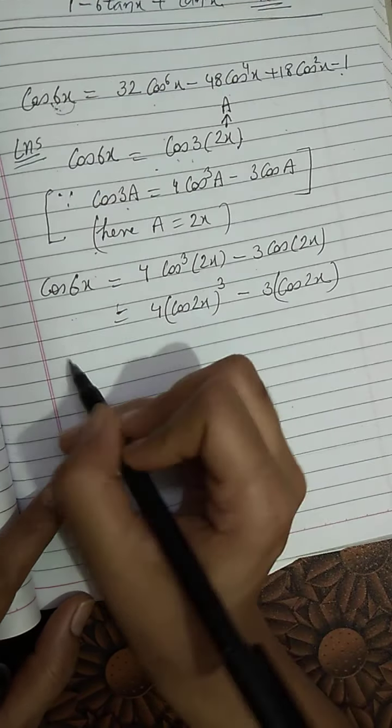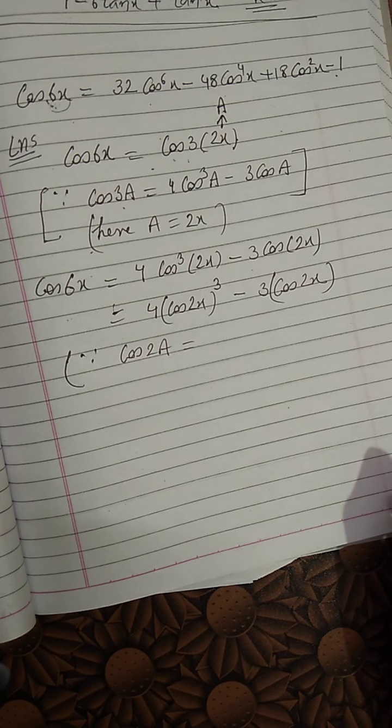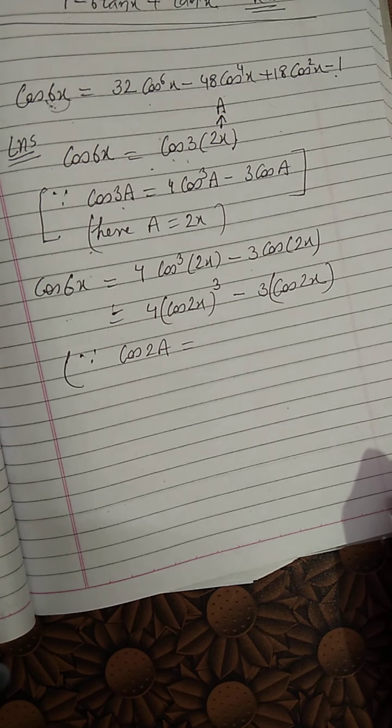We have cos 2a is equals to, now if you remember cos 2a, we have 4 formulas. One is in terms of cos and sine, that is cos square x minus sine square x. The other is in terms of sine only, it is 1 minus 2 sine square x. Then one formula is in terms of cos only, that is 2 cos square x minus 1. And the last formula is in terms of tan, and what is that? It is 1 minus tan square x upon 1 plus tan square x, right?